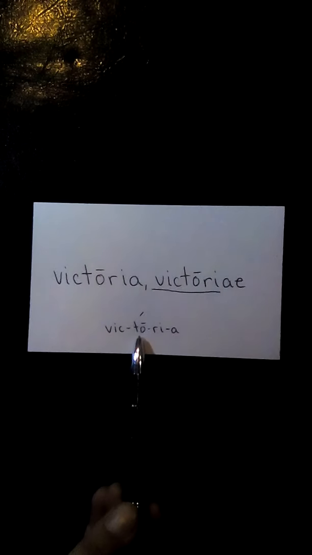So the emphasis will be put on the to. So victoria and victoriae. Flipping it over, we see that this is a first declension word meaning victory. It is feminine, a noun, and found on page 7.